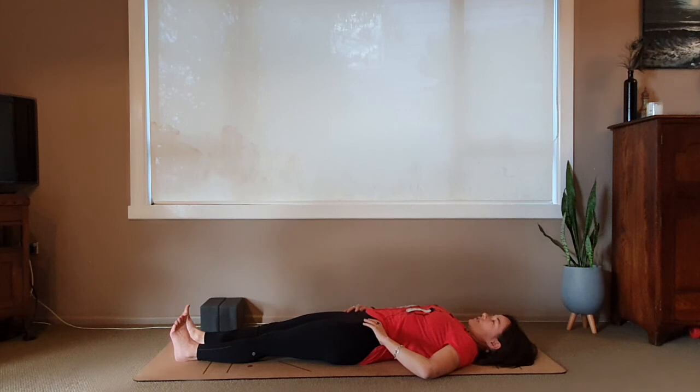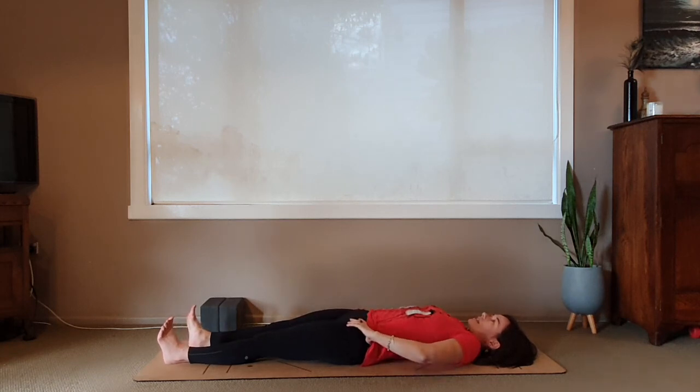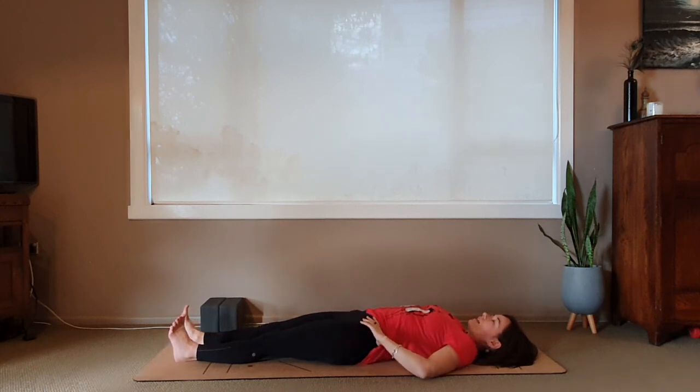And then again, switch. So pushing down through the left leg, and feel like it's happening from the leg that you are lengthening forward rather than the one that's hiking up. Okay, one more full round here. So push down through the right side of the hip, out through the sole of the foot, and then opposite.